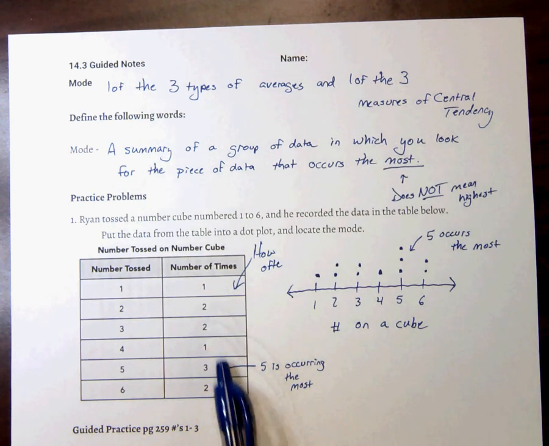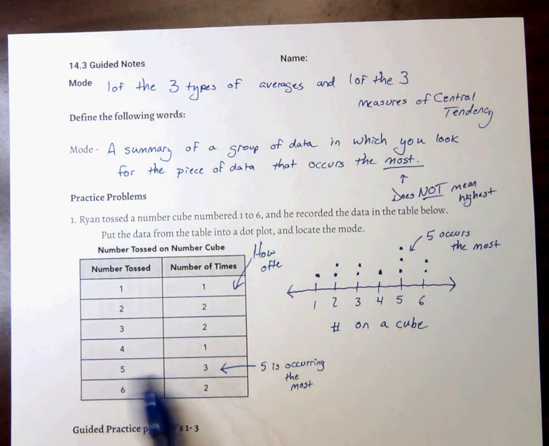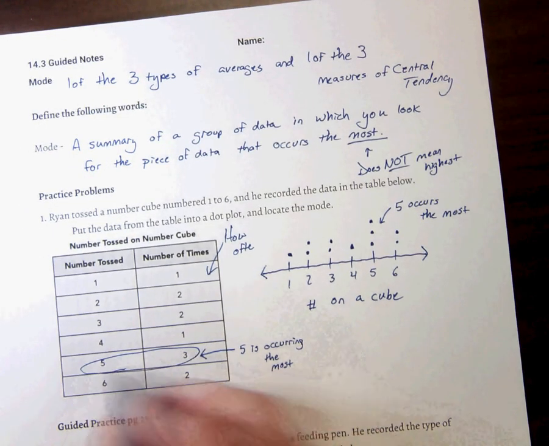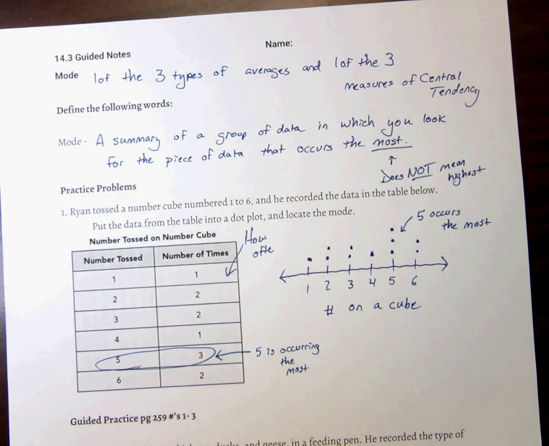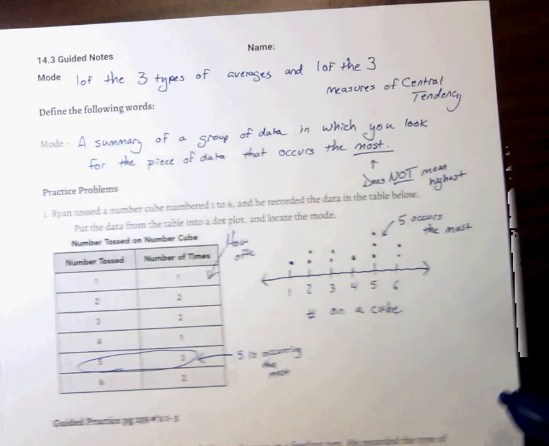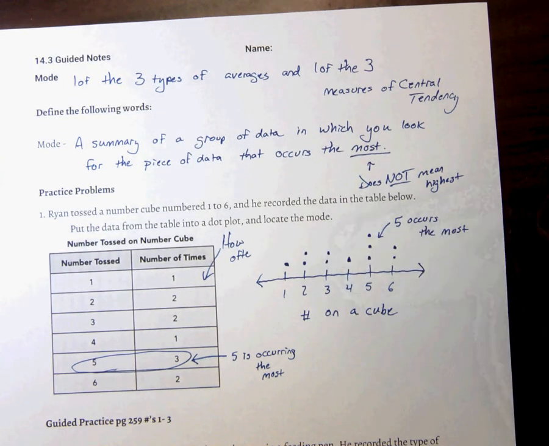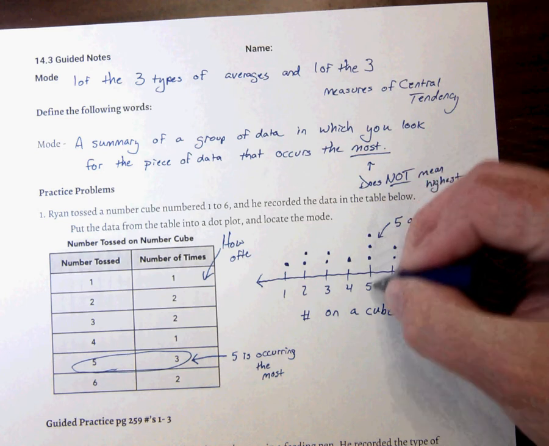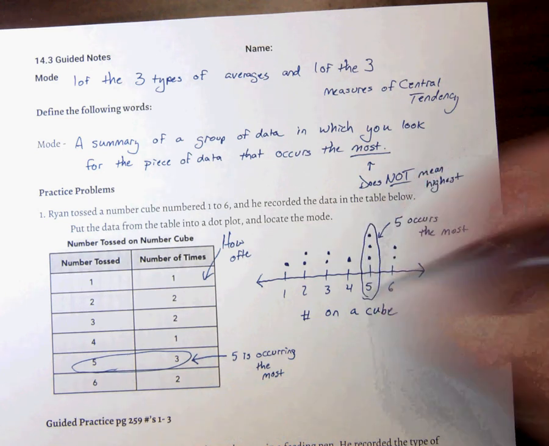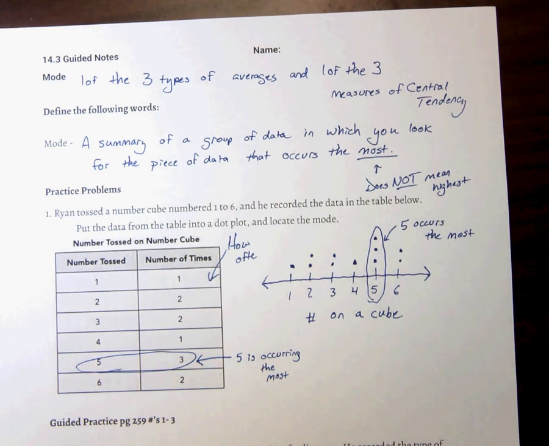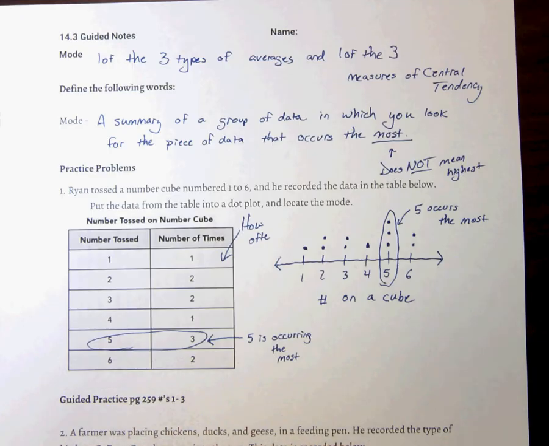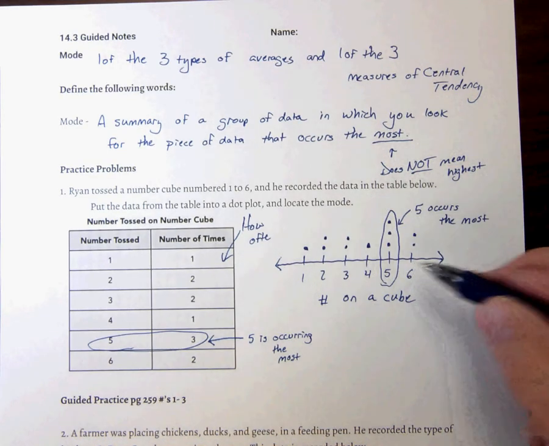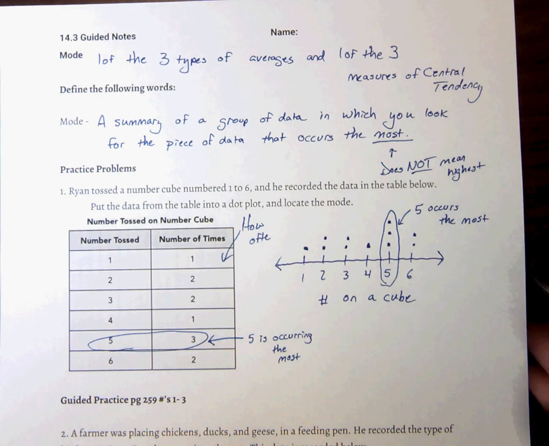It happened 3 times. Now, if you wanted to look at a dot plot, you can visually see or look for the tallest stack right here. It happens the most with 3 of them. So our final answer, after we've drawn our dot plot like the question wants, we need to locate our mode. We're going to say 5 is the mode.